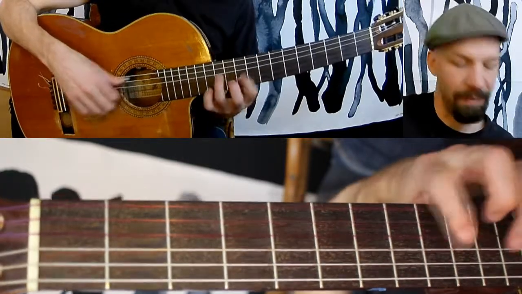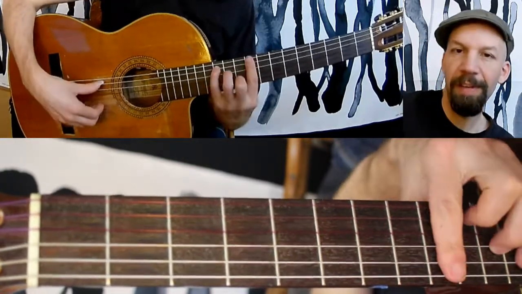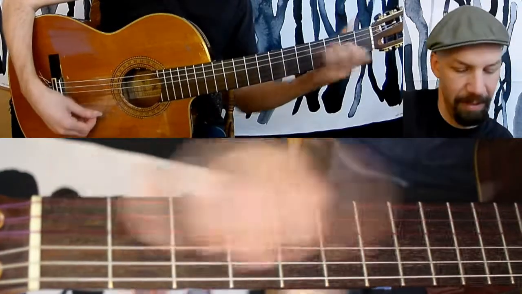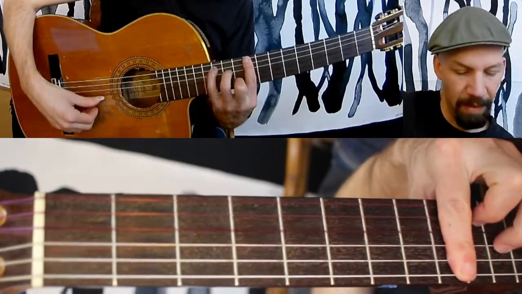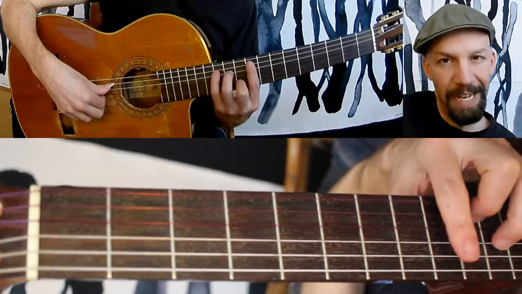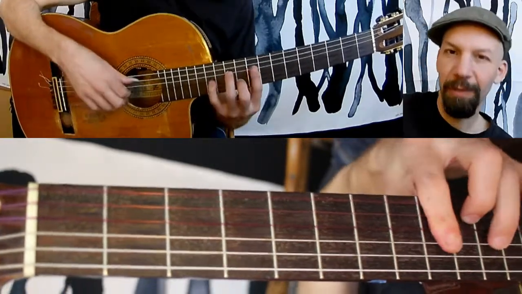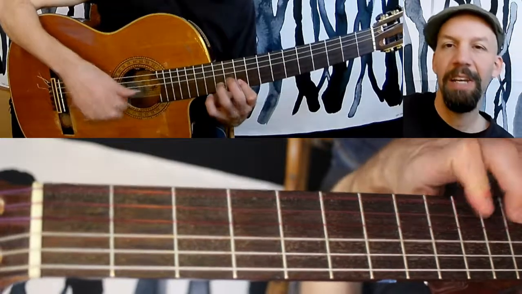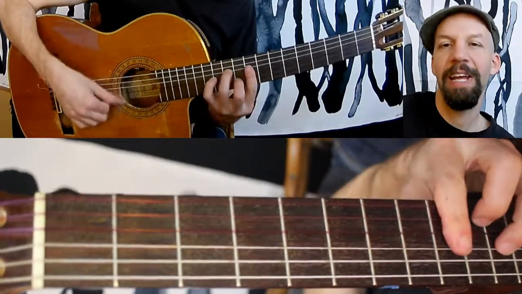And again your D. And then for an A, this is basically like a C major form with your pinky on the 12th fret. But again, open A string. Hit the rest of the chord. So you got your D, your G, your D, your A.